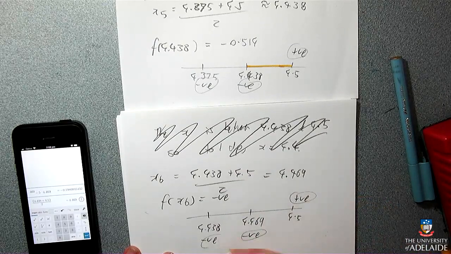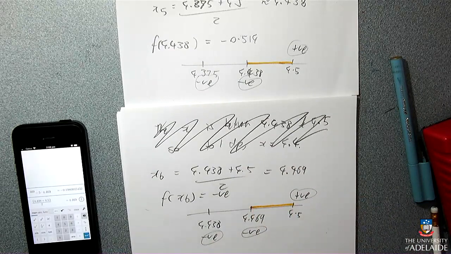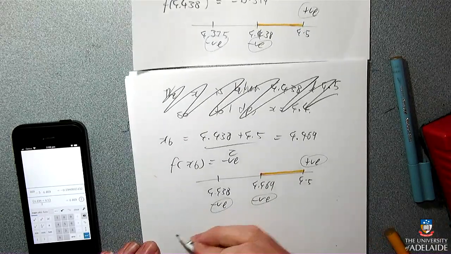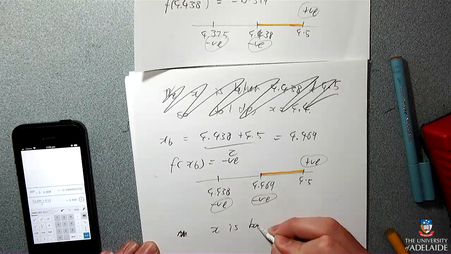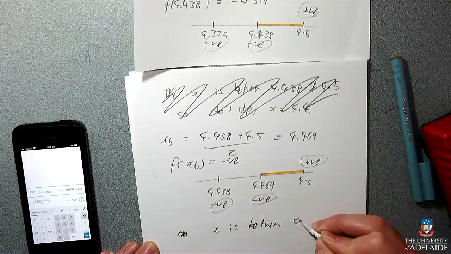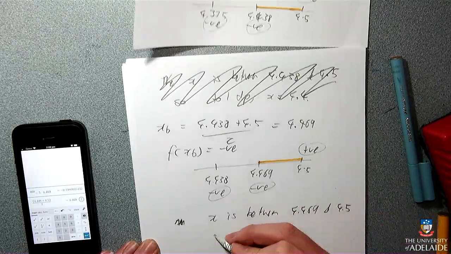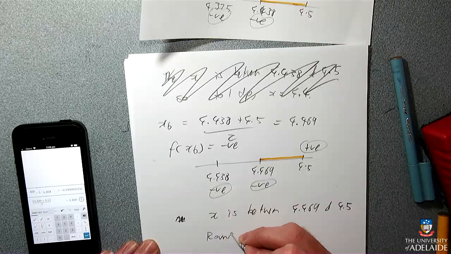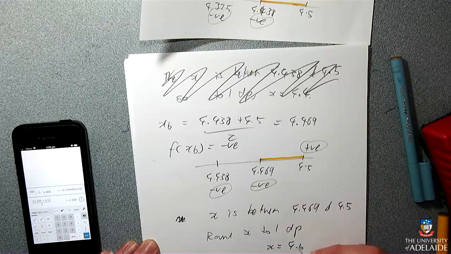Okay, now I know for sure that it will round off to 4.5, because the place after the 4 is a 6. It'll round up now. Okay, cool. So the x is between 4.469 and 4.5, and so round x to one decimal place, and x will therefore be 4.5, because both of these round off to 4.5 to one decimal place.